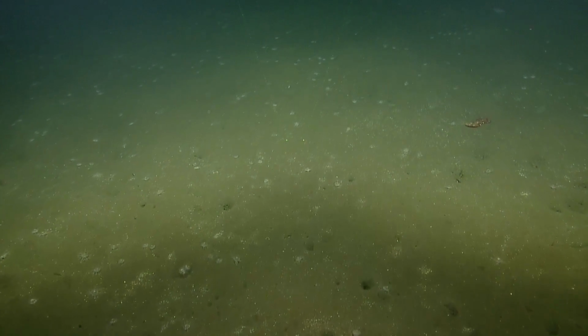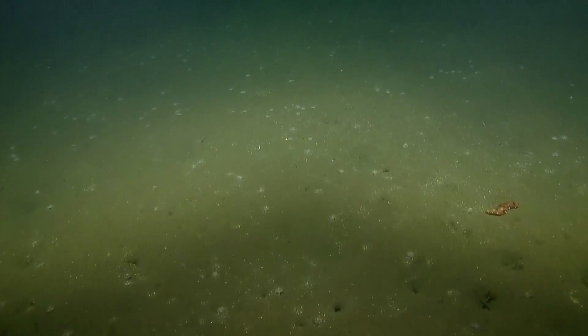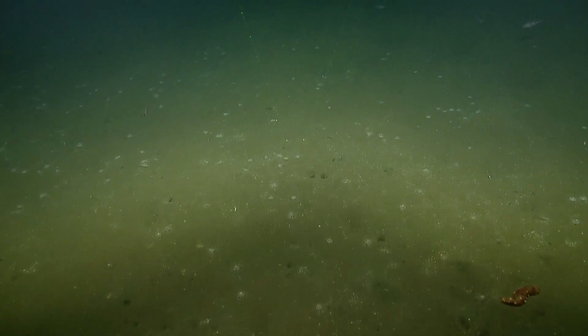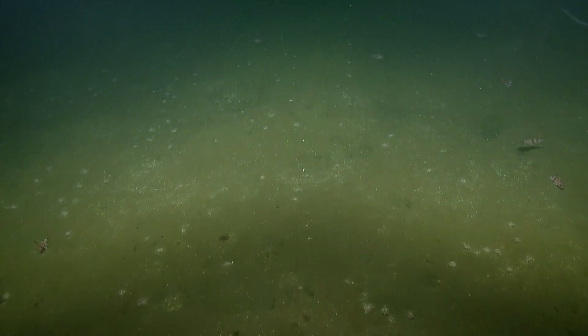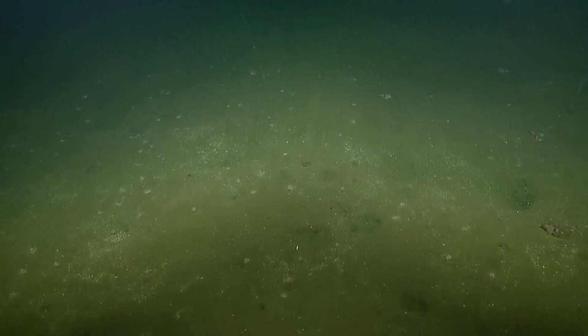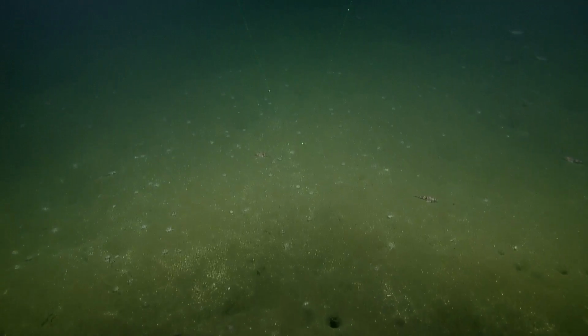And yesterday we saw a reef made up of dead Farrea sponges that just went on forever and ever, but it formed habitat for other sponge species. And this was at about 500-meter depth.